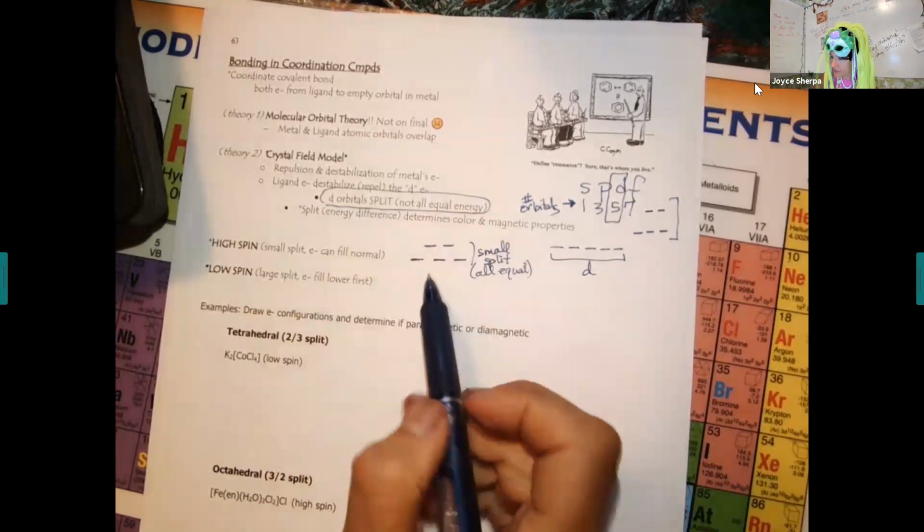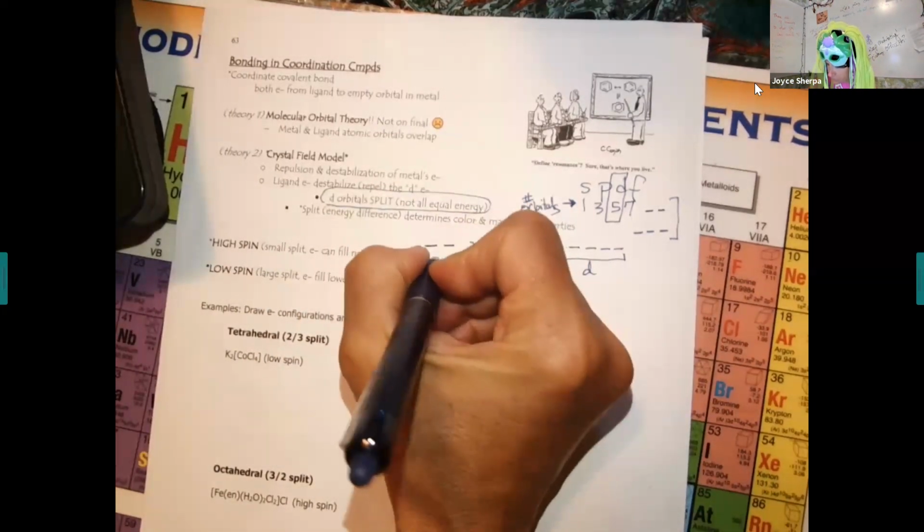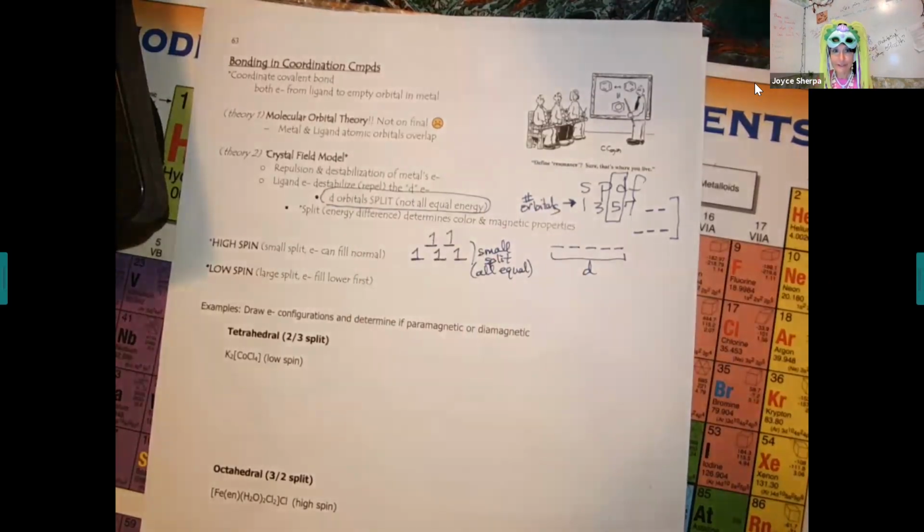So an electron just goes 1, 2, 3, 4, 5. If we had 5 electrons, you would do 1, 2, 3, 4, 5, because the energy needed to make the jump is small, it's normal.